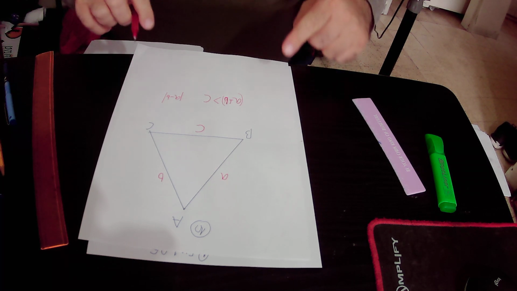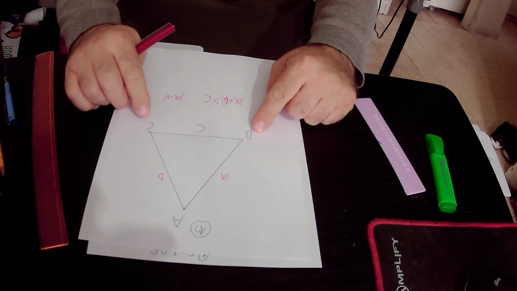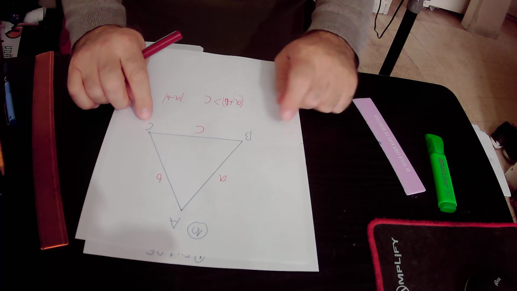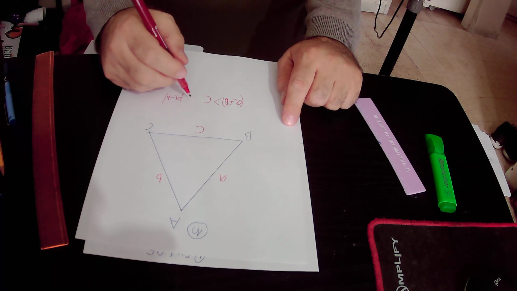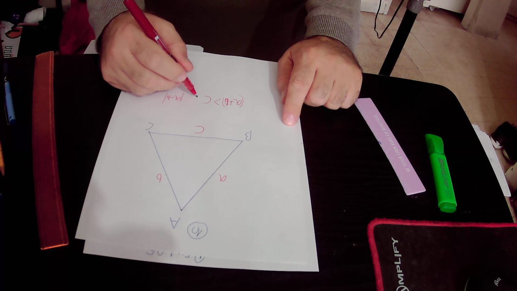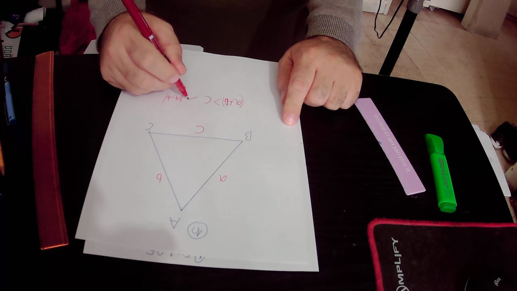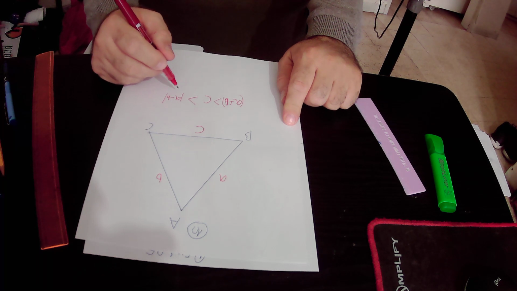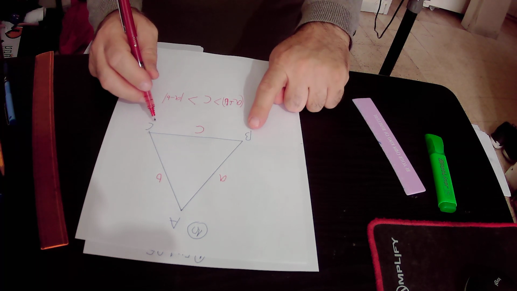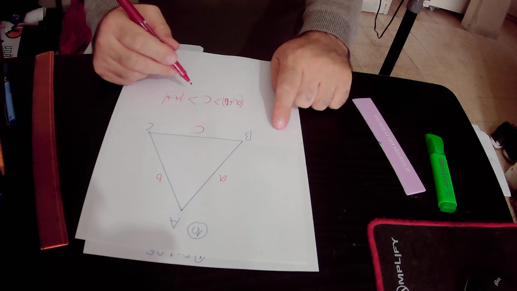And the length of the third side, BC, is C. So the absolute value of A minus B is smaller than the length of the third side, that is actually C.